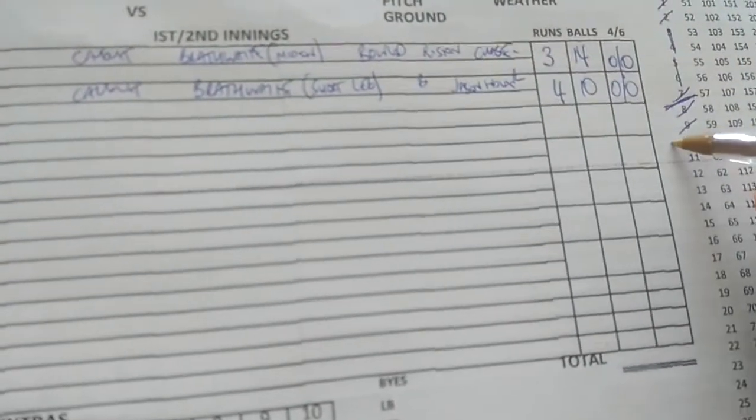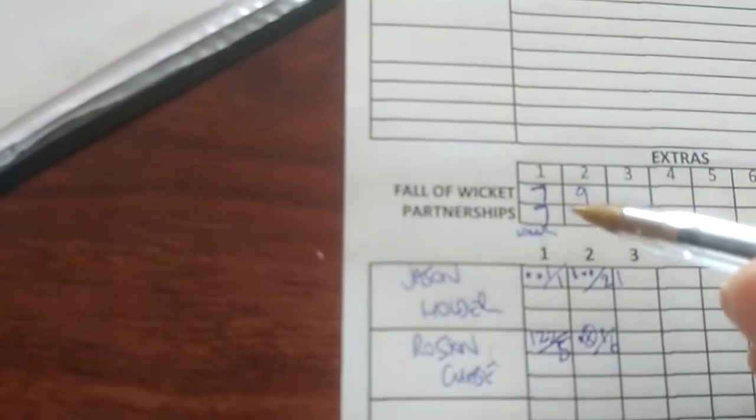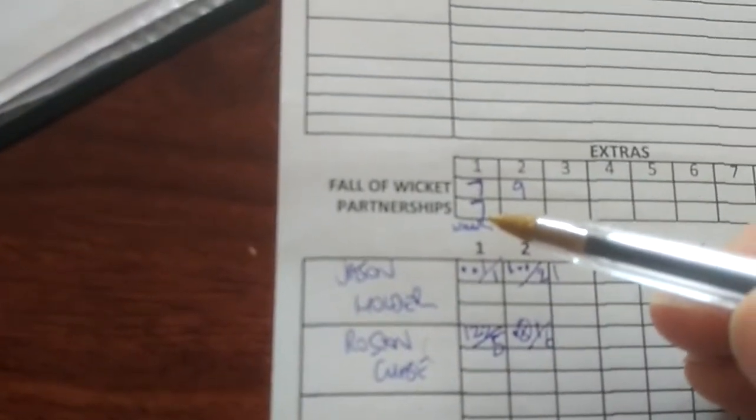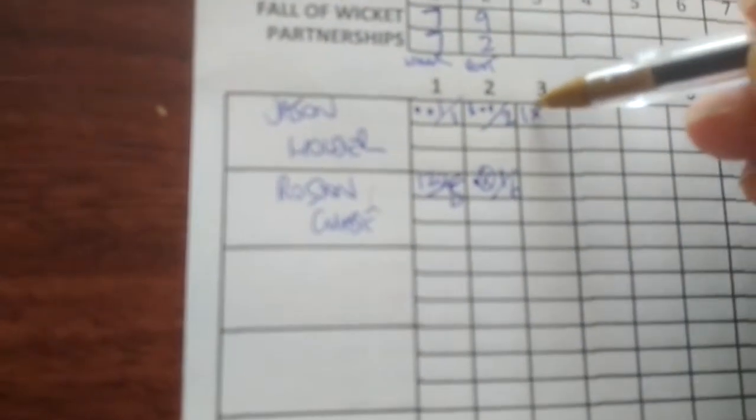Again, we need to put a big line under the wicket there on 9. So the fall of wicket was at 9. Now, the last fall of wicket when Hetmeyer came in was at 7. So between Hetmeyer and Root, in their partnership together before Root got out, they scored 2 runs. And we write down the route that got out. And obviously down here we've got Jason Holder with a wicket.